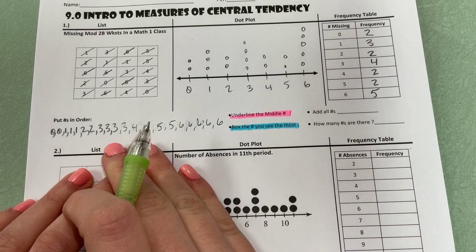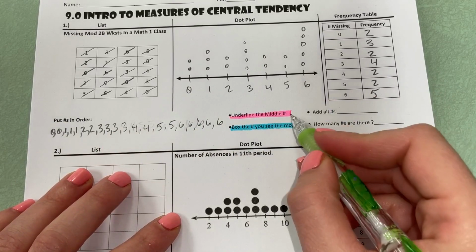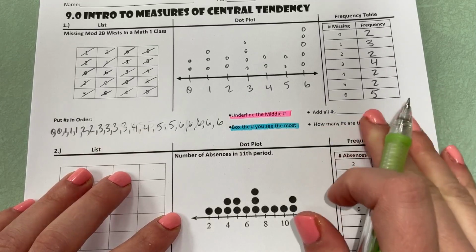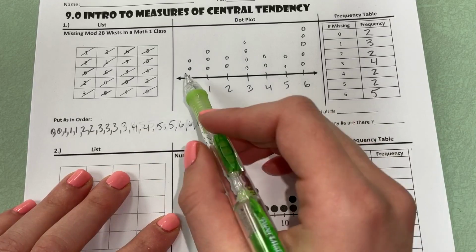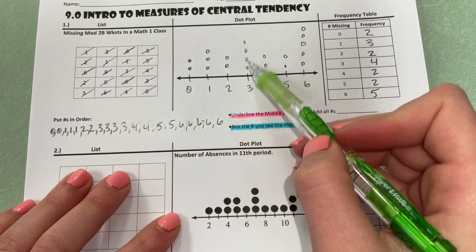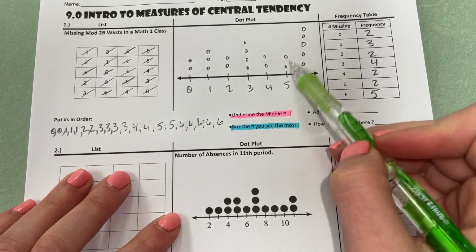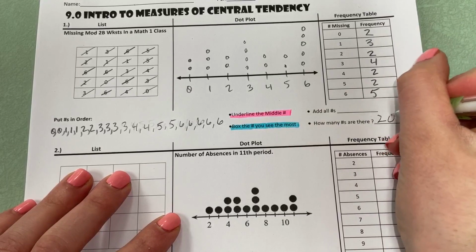Okay, so now we're going to count how many numbers there are, because you can't do this underlining the middle until you know how many numbers there are. So you can count the order here. I'm going to use the dots. That's easier for my brain. So there's 1, 2, 3, 4, 5, 6, 7, 8, 9, 10, 11, 12, 13, 14, 15, 16, 17, 18, 19, 20. All right, so there are 20 numbers here.